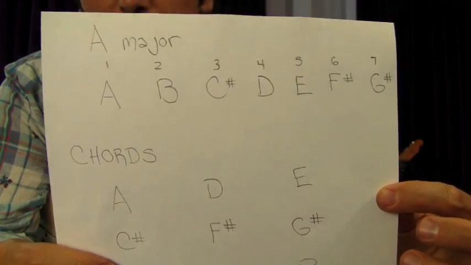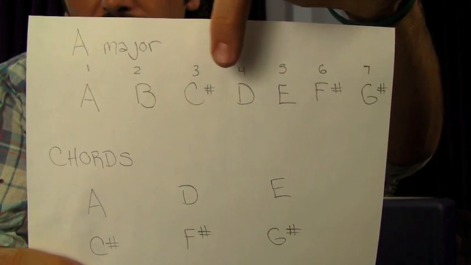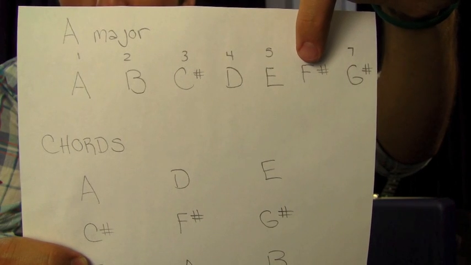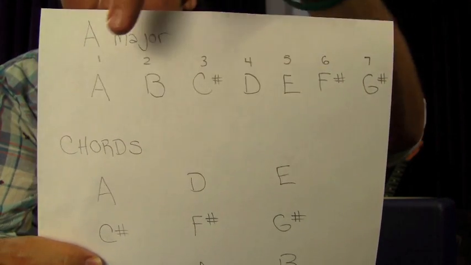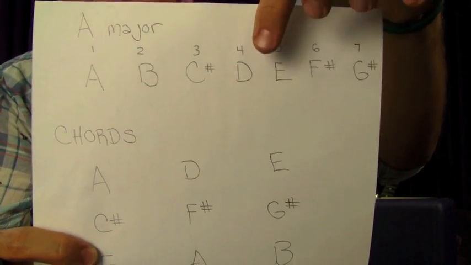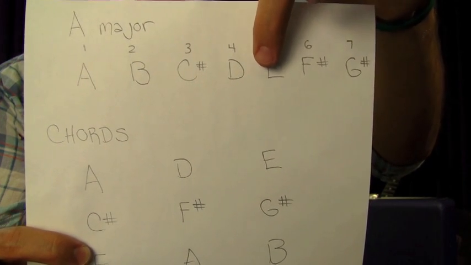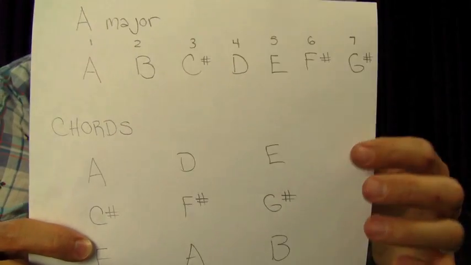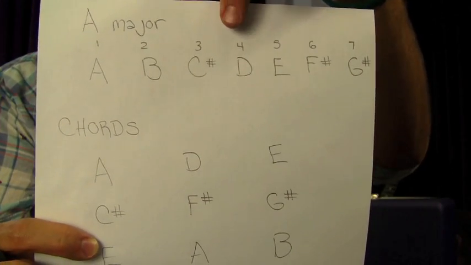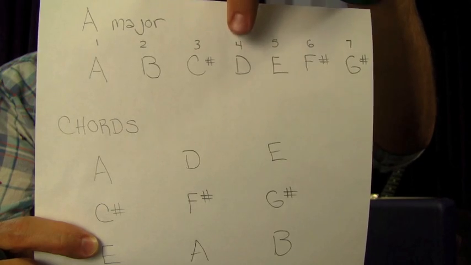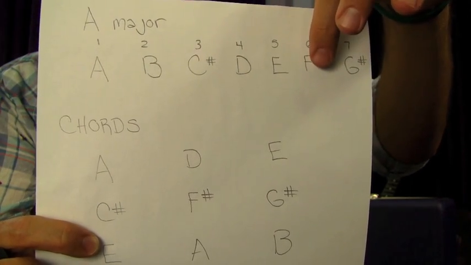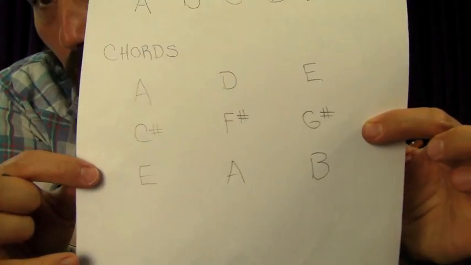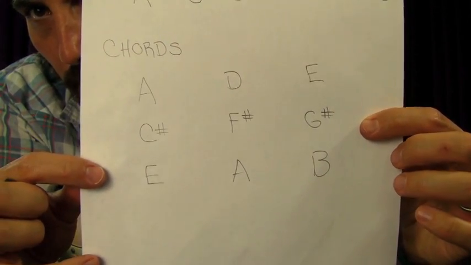So for instance, when we go to D, pretend this is 1 now. We're going to skip over one, and the third would be our F sharp. We skip over another one, and that gets us to A. Same thing with E: we go E, skip over to G sharp, skip over A to B. Now that formula is just 1, 3, 5. So imagine on each root note of the chord, this is 1, and you want to go to the 3rd degree and the 5th degree. That's how you can figure out per given chord what notes are going to work.